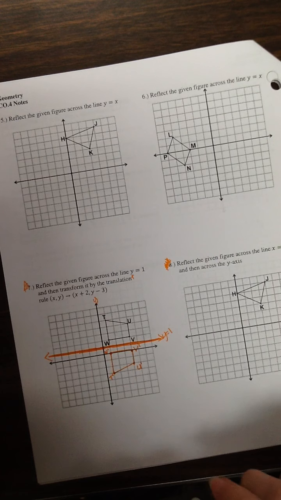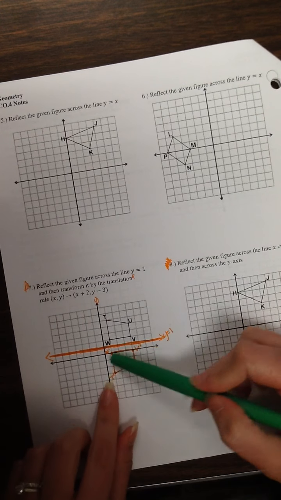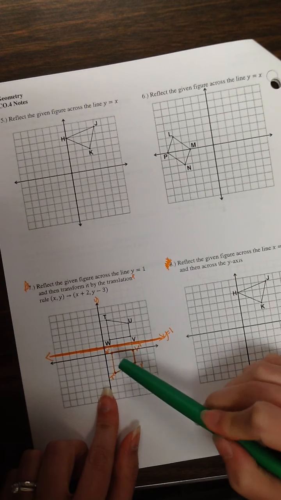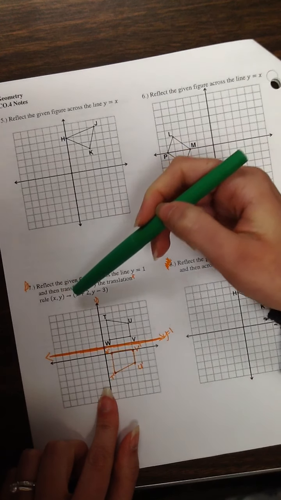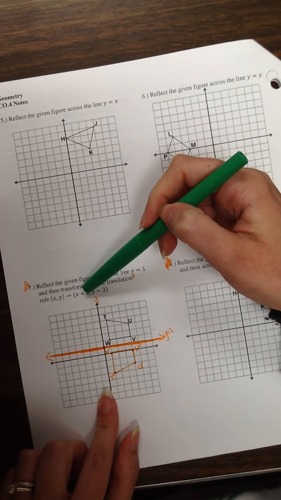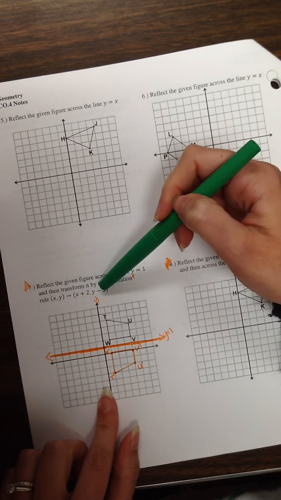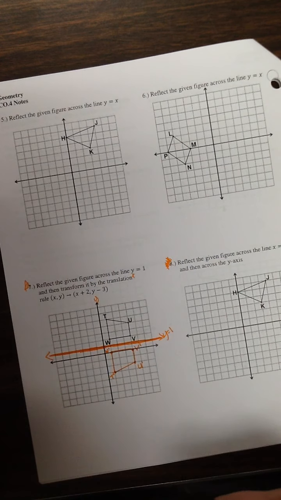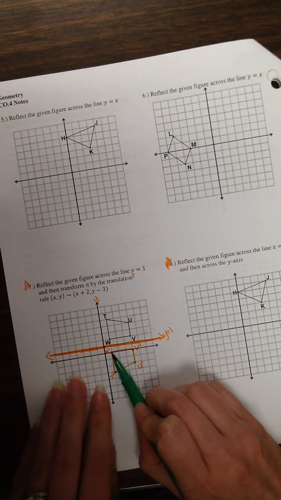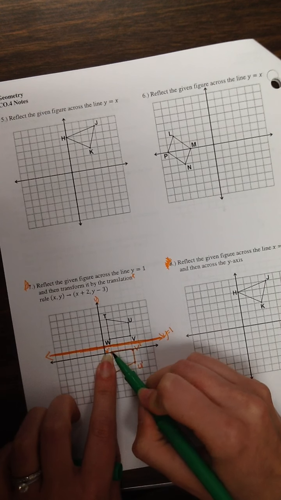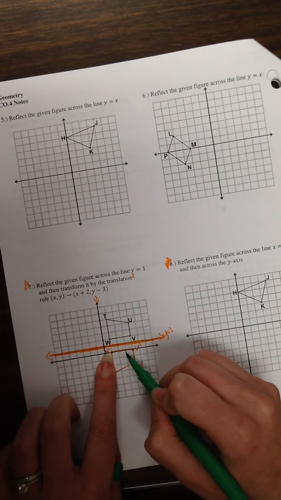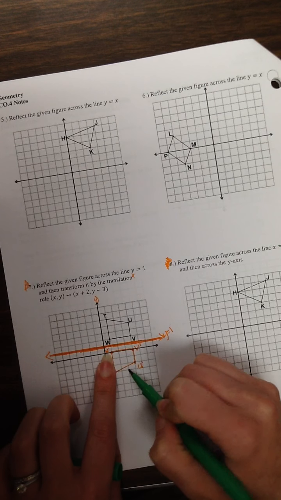Now let me grab a different color. I'll do green this time. I want to take each of these points and move the x value to the right 2 and the y value down 3. I can do this by counting. For each one of these, I'm going to go 1, 2 to the right, and 1, 2, 3 down.